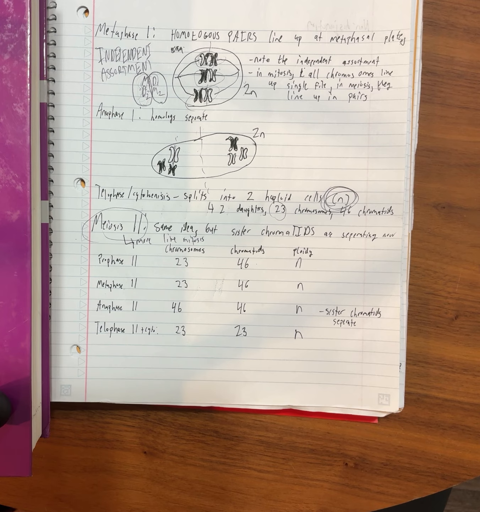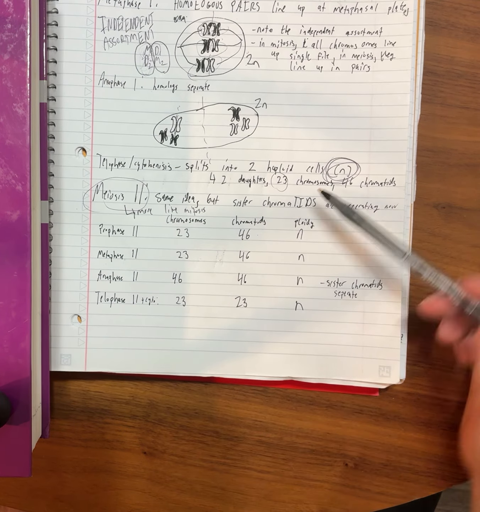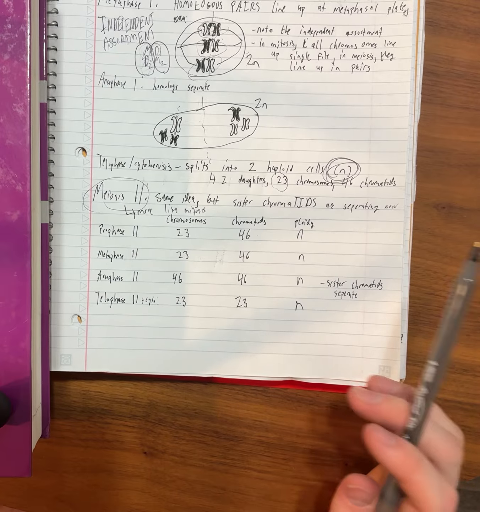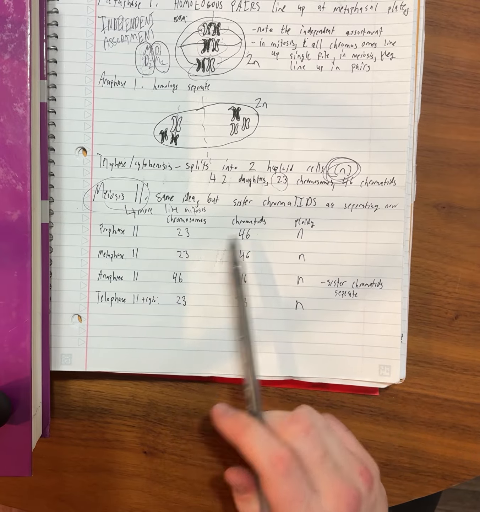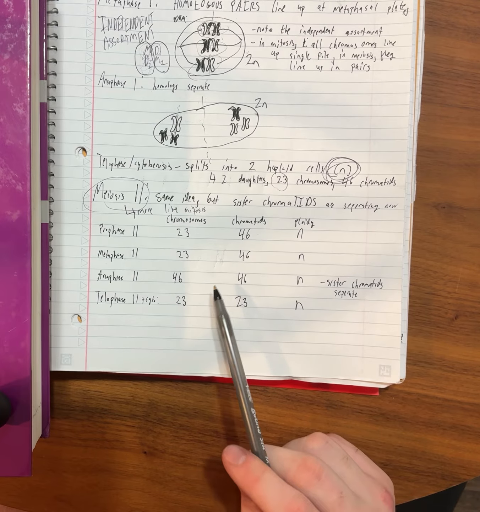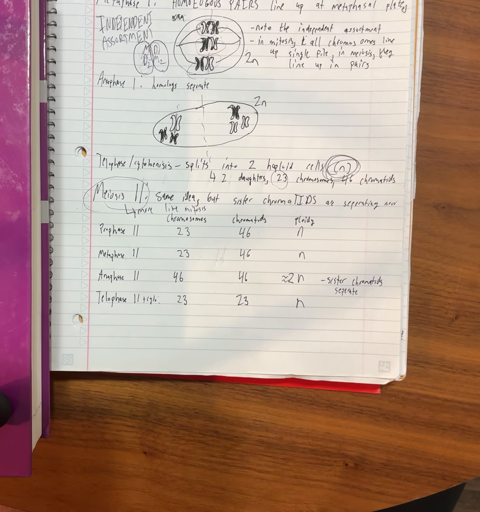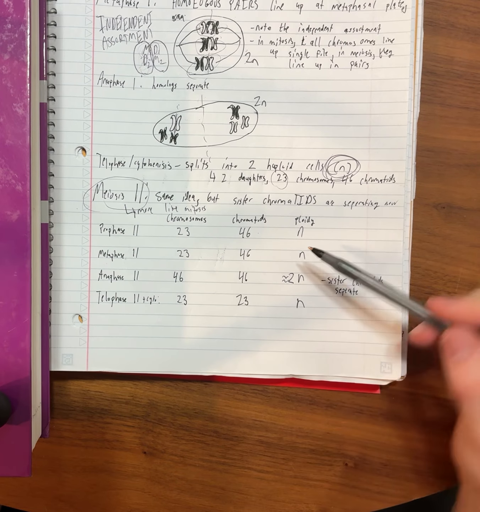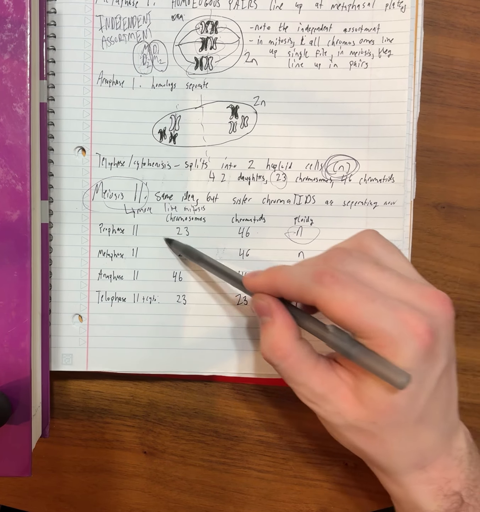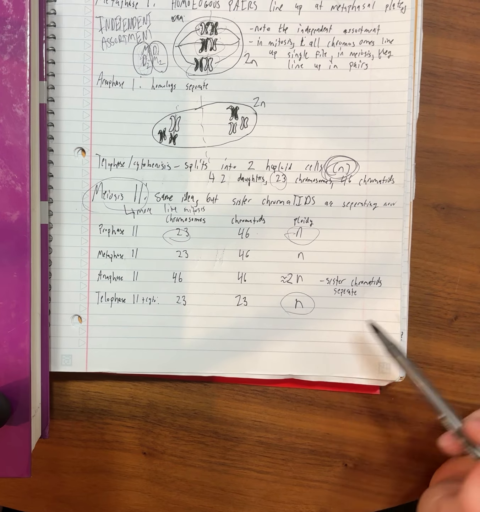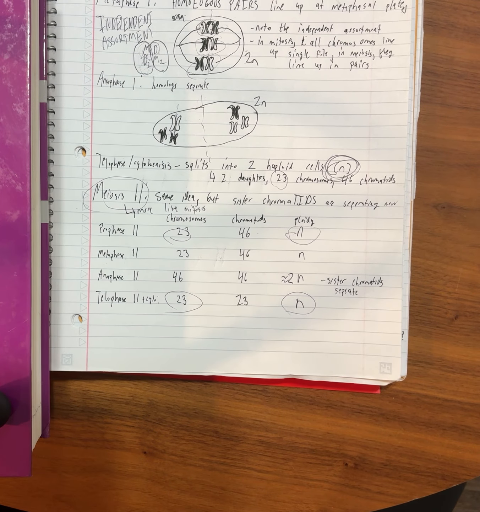It's all the same steps, but I did include this just to point out the ploidy numbers. Should put technically 2n for anaphase because the cell hasn't split yet. But you'll see that we started with n, which is 23 chromosomes, and we ended with n ploidy, which is 23 chromosomes.